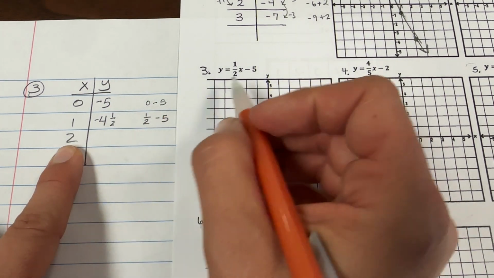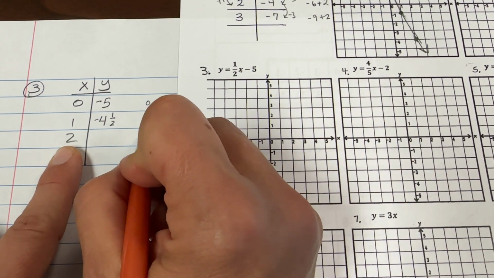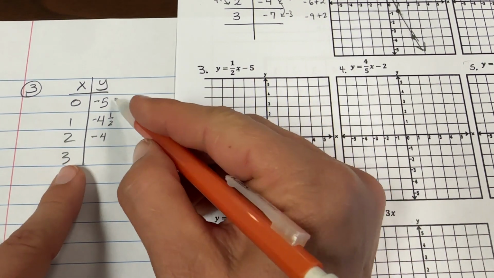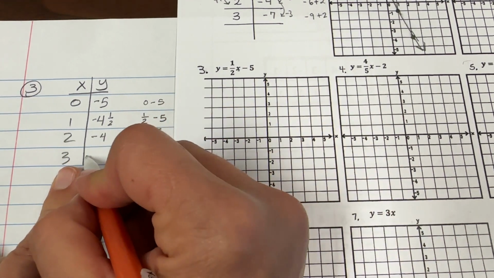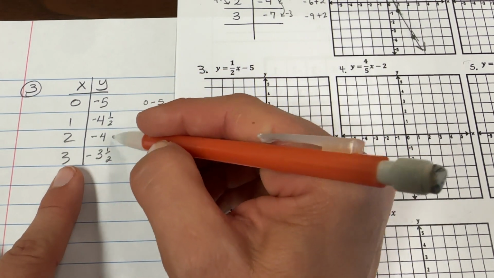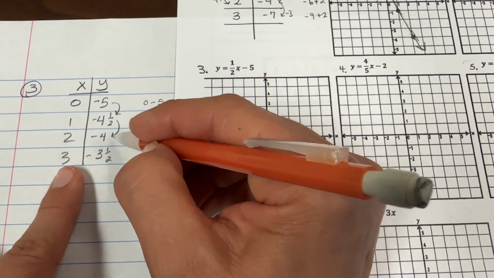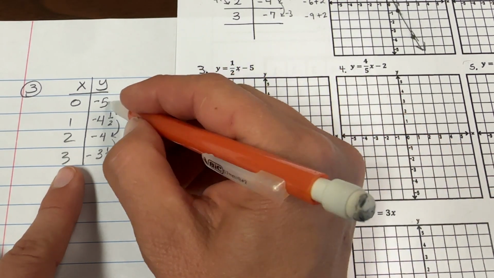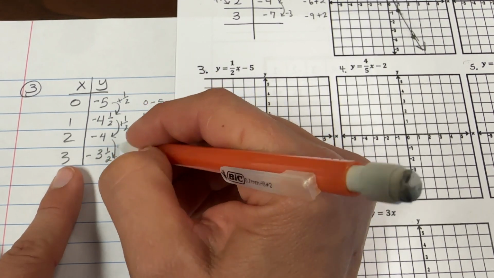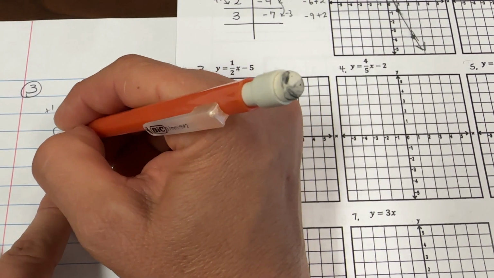So then you're going to have 2 put in place of x. 2 groups of 1/2 would be 1, minus 5 would be negative 4. So if you're seeing a pattern here, this is going to be negative 3.5. So you're thinking, oh, it's decreasing by 1/2, but think, you are in the negative world. Everything is opposite. We're actually getting closer to 0. So we're actually adding 1/2 each time to get closer to 0, all right? So this is going to be plus 1/2.